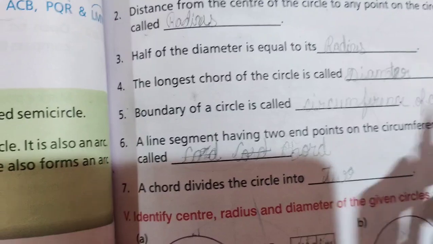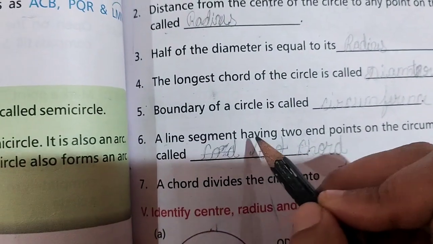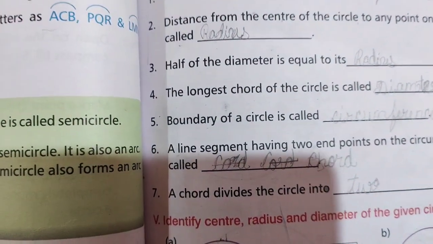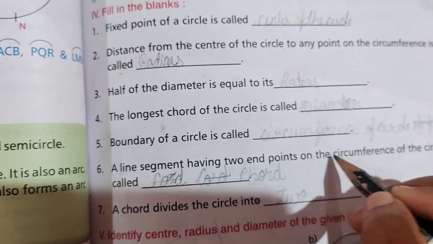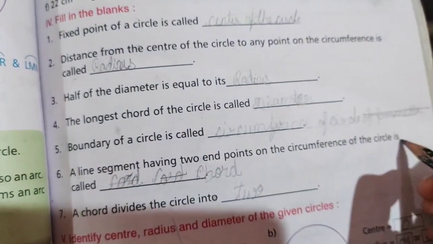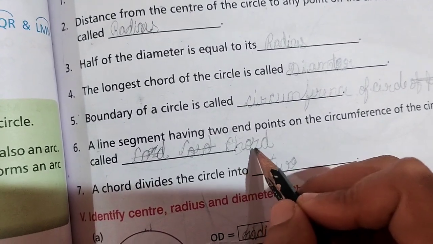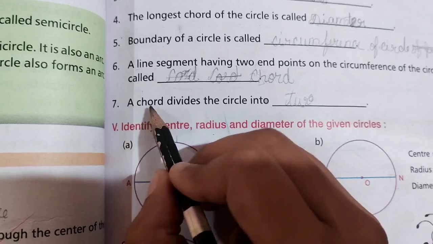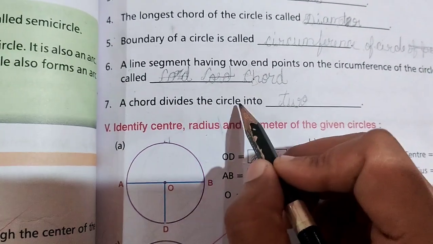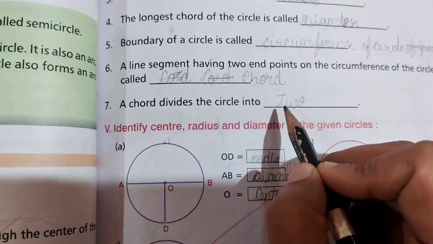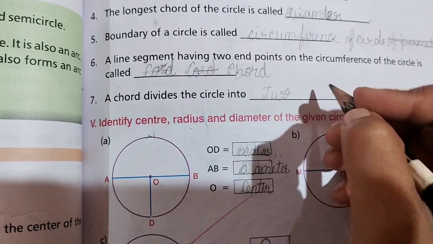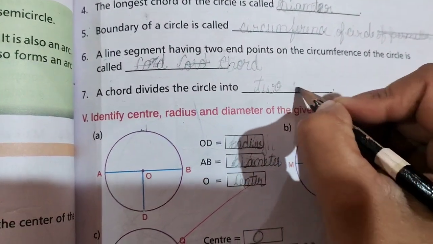A line segment having two end points on the circumference of the circle is called chord. C-H-O-R-D, chord. A chord divides the circle into two segments.